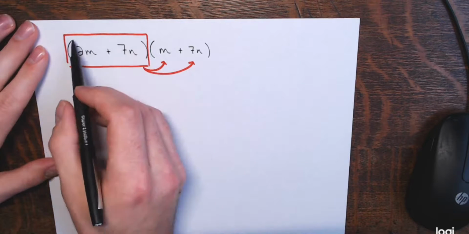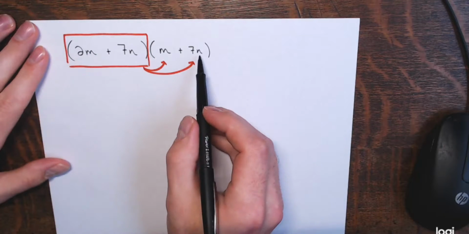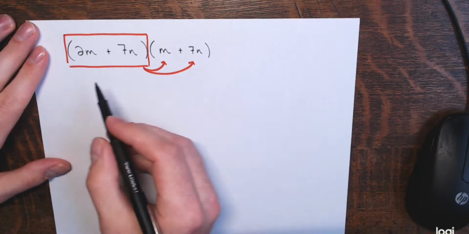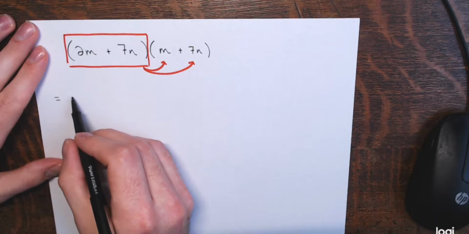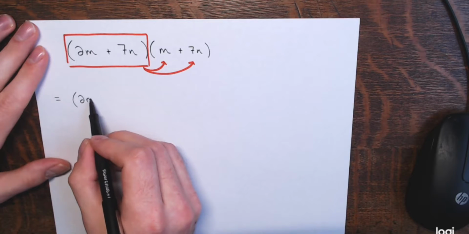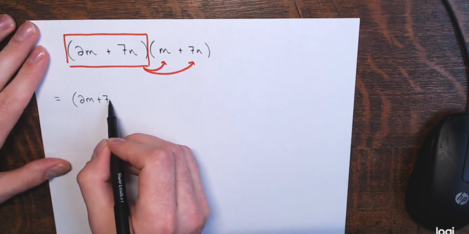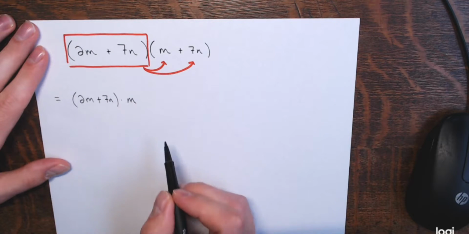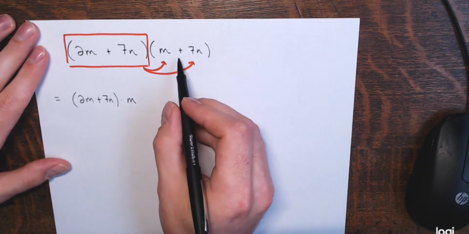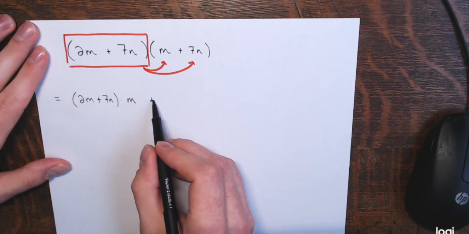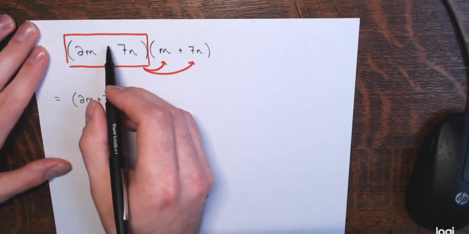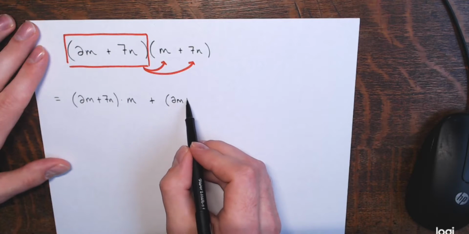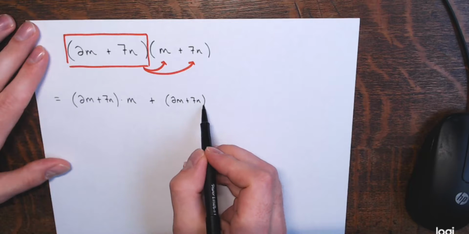So this polynomial in the box is distributed to all the terms of the other polynomial. So this is equal to 2m plus 7n times m, plus, and then again this polynomial in the box times the second term, so the quantity 2m plus 7n times 7n.